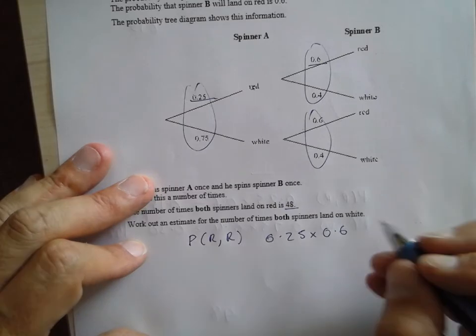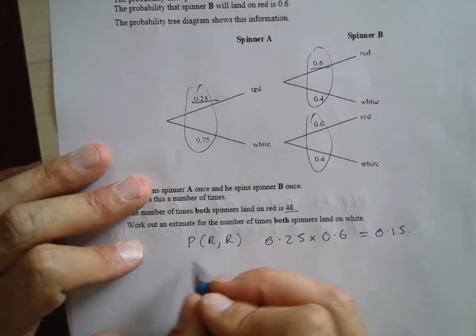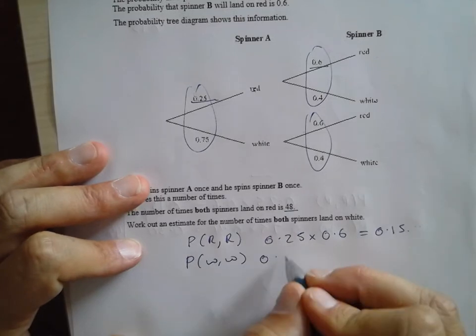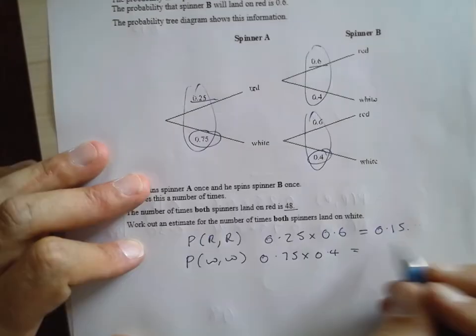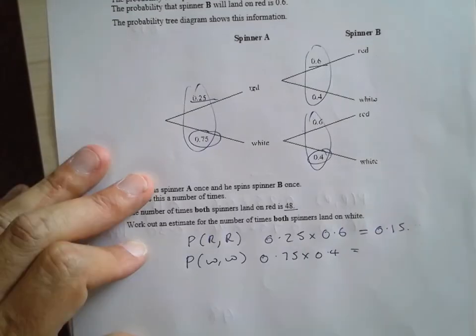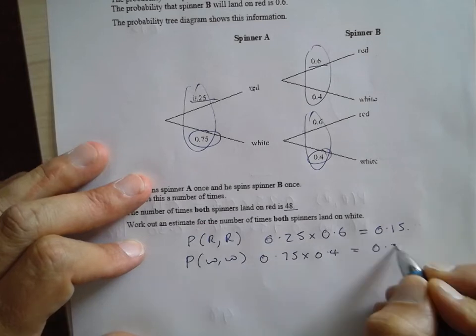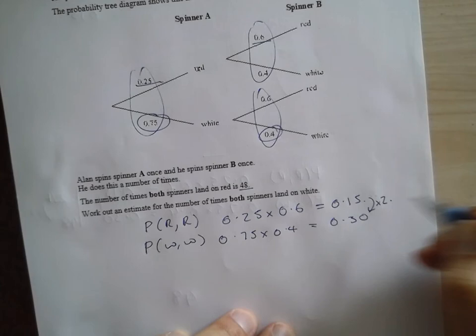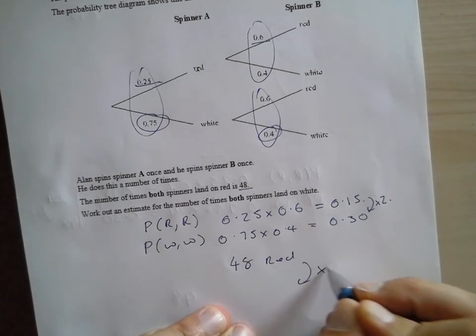The probability of getting a white, then a white, is 0.75 times by 0.4, because it's that times by that, which equals 0.3. Again, looking at that, I notice that this is double the probability, so if I got 48 red, I need to times that by 2 to give me 96 white.